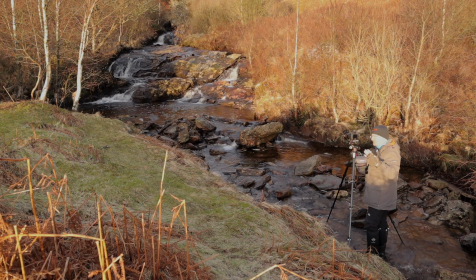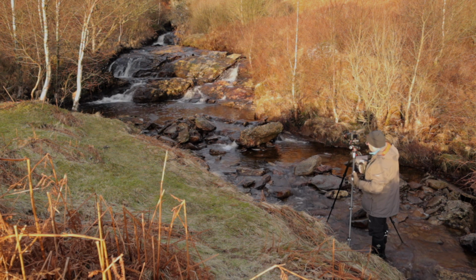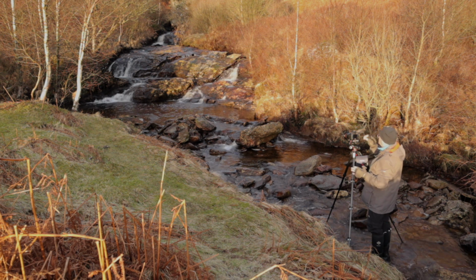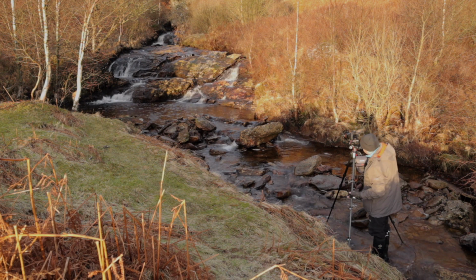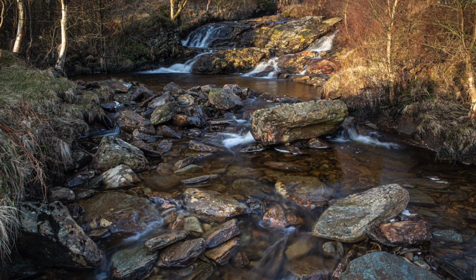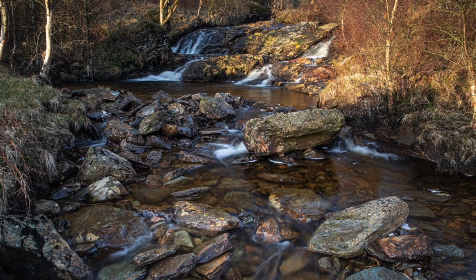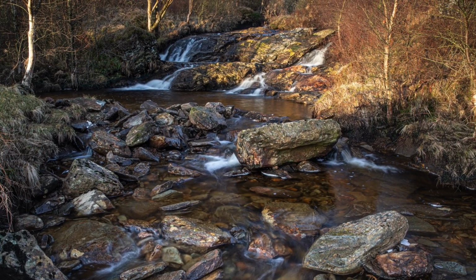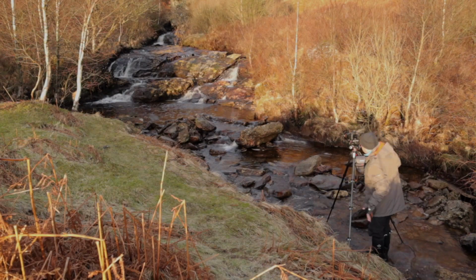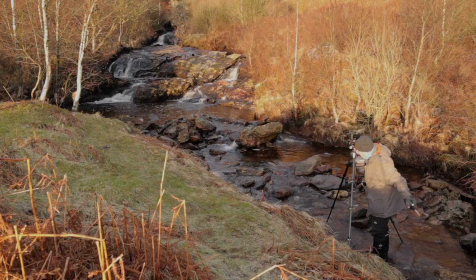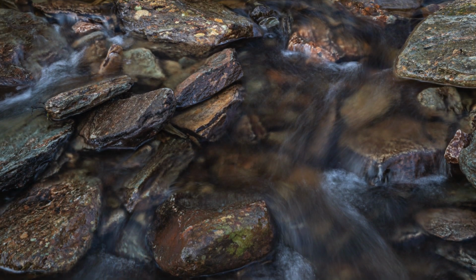Alright, so what I've done is I've come further back down the burn, because I'm looking for foreground interest, and I've got all these rocks in front of me. I'm eliminating the sky so I don't get any highlights, and my focus is using the rocks and the burn as the leading line up towards the falls.